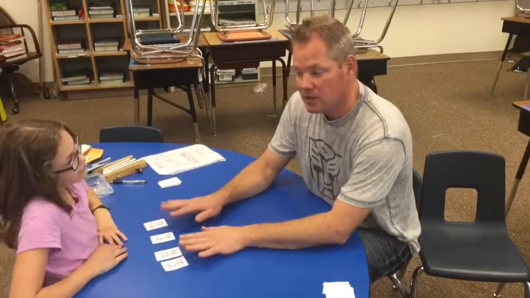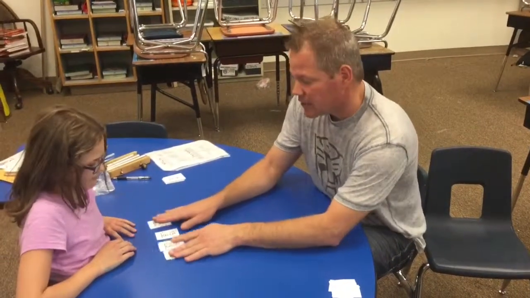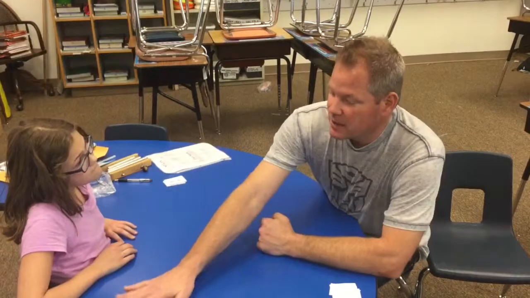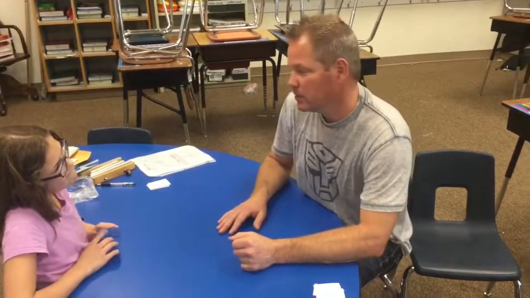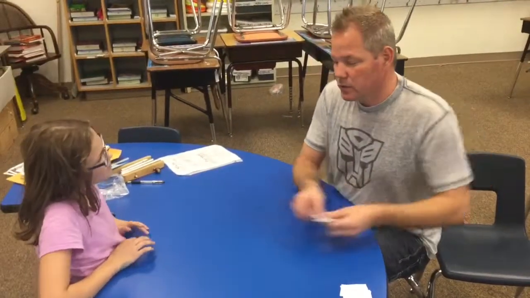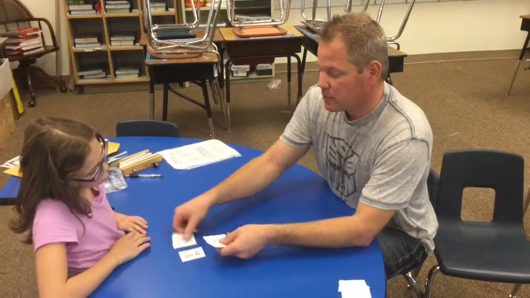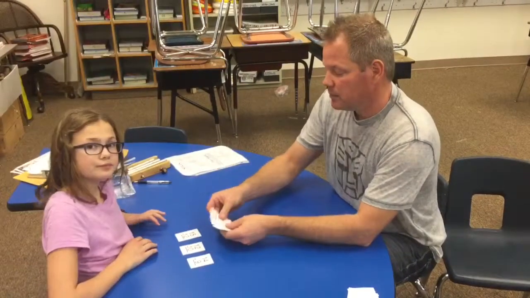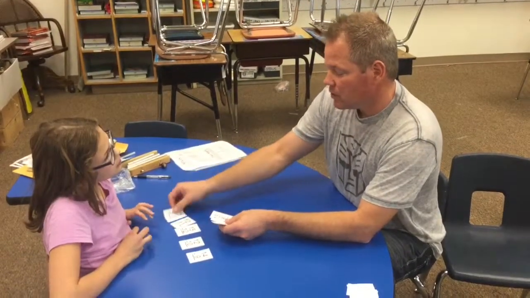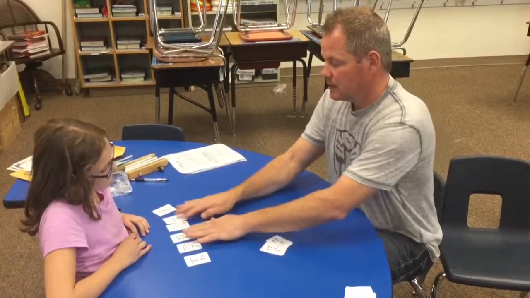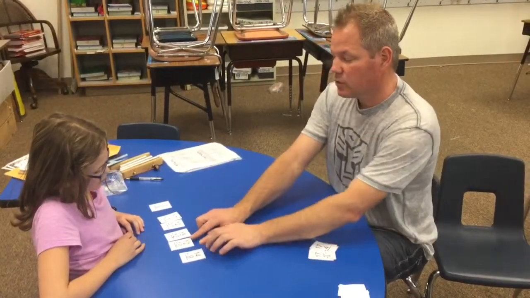If there's facts that the student really knows well, that's when you want to put those facts aside, and those are the ones that she or he would get to keep. And you keep moving through your facts and putting new facts out, keeping this game fresh all the time, and keep moving facts towards you.